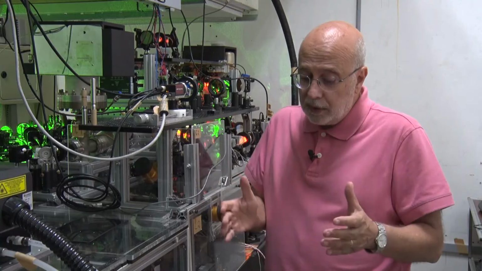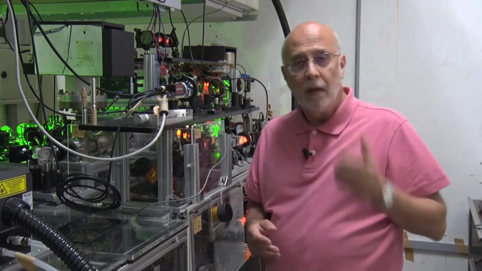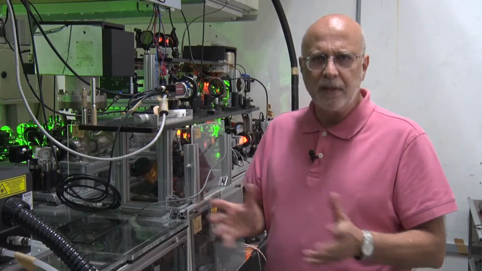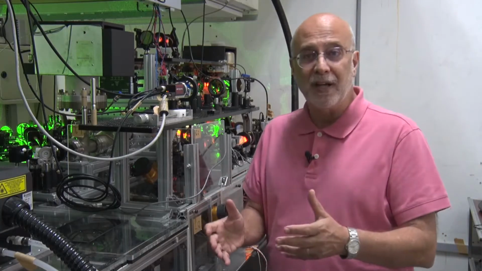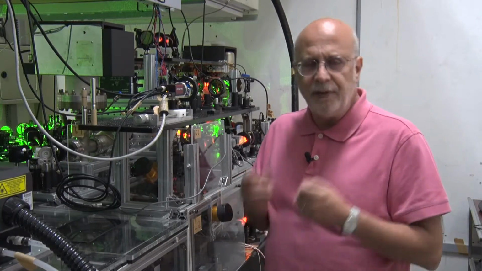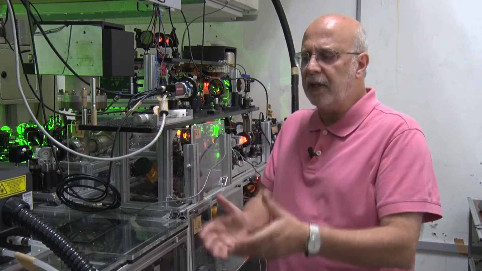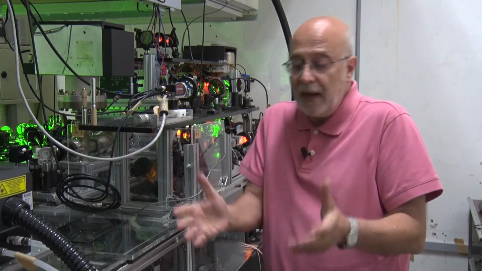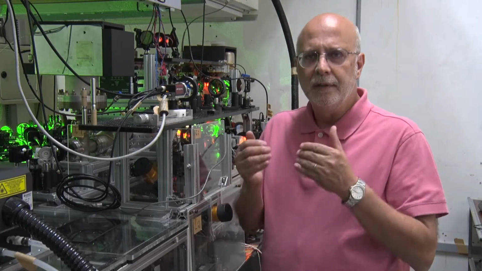Now, you cool down, you may reach the Bose condensation, but that's not enough. You have to be able to observe that you have reached the Bose-Einstein condensation. There are many properties associated with a Bose condensate, which are like fingerprints for identification that you actually have one of those Bose condensate samples. And once you detect that you have, you start your study with this sample.